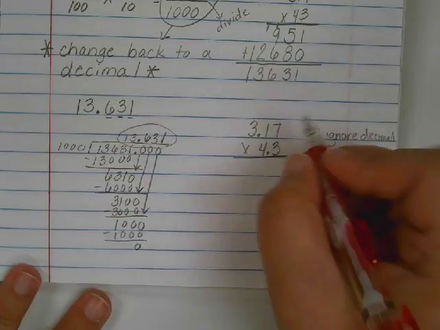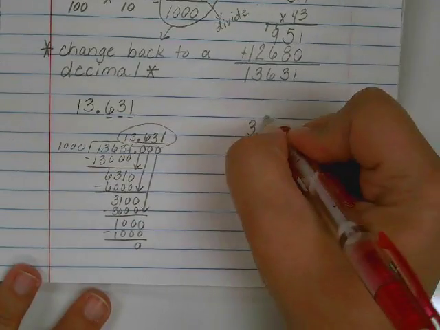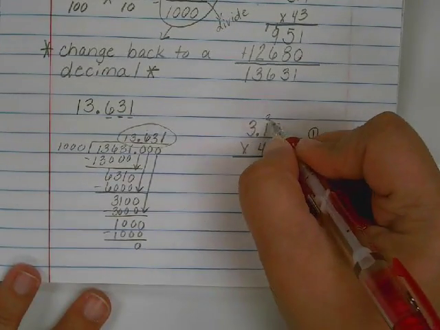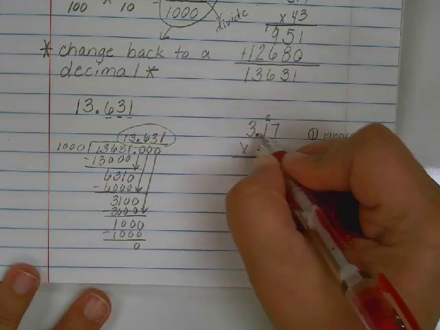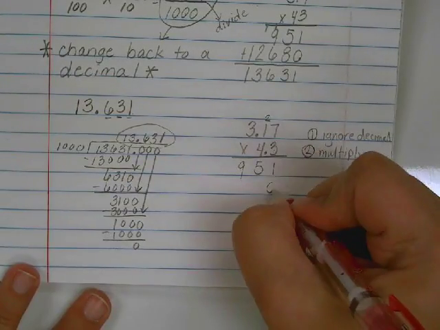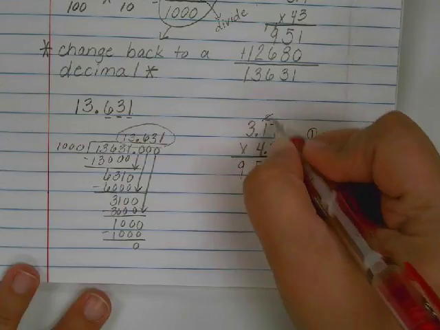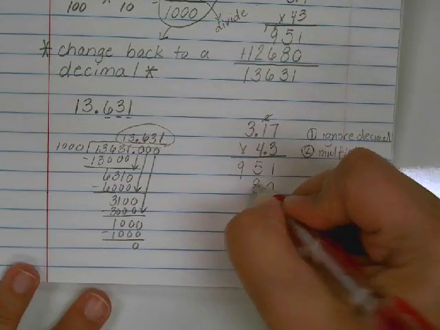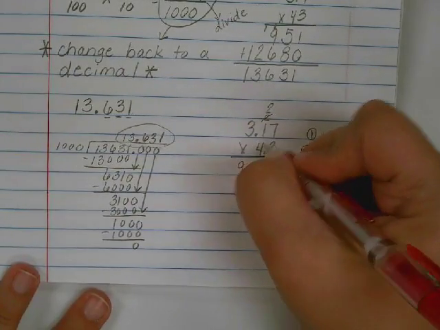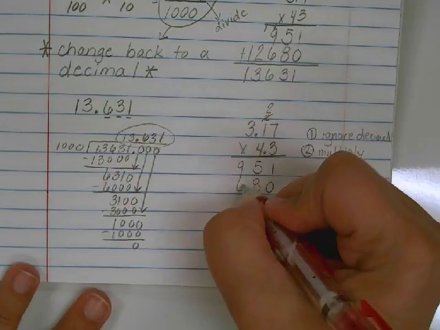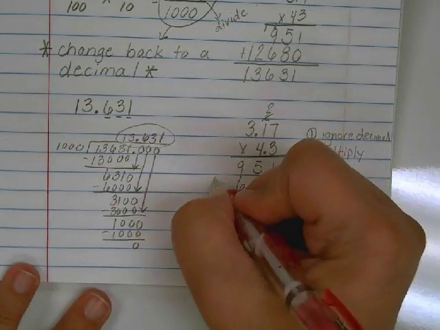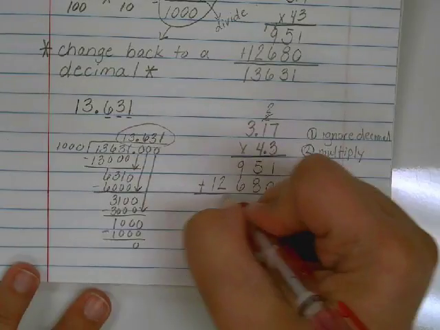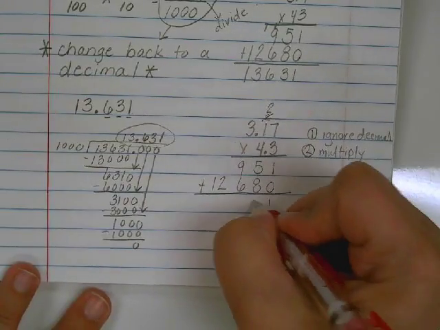So 3 times 7 is 21. Regroup my 2. 3 times 1 is 3, plus 2 more is 5. 3 times 3 is 9. Put in my placeholder. 4 times 7 is 28. Regroup my 2. 4 times 1 is 4, plus 2 more is 6. 4 times 3 is 12. I add all of this together.